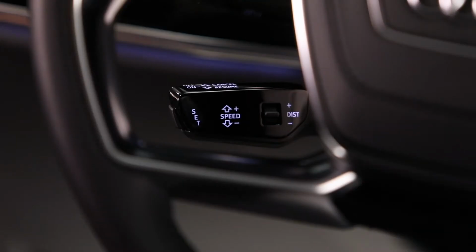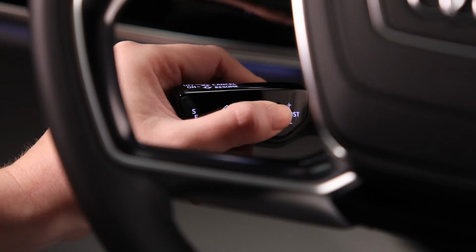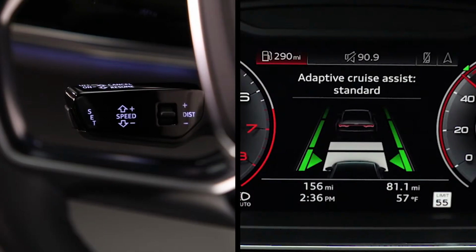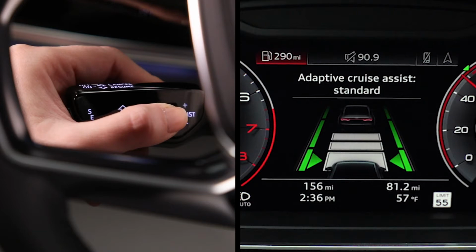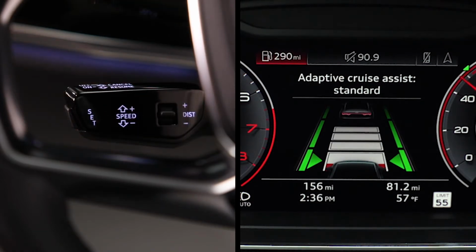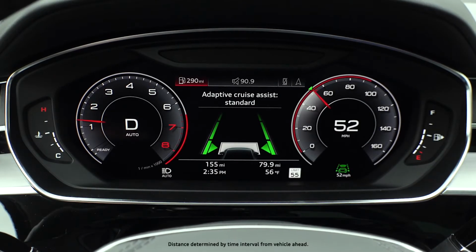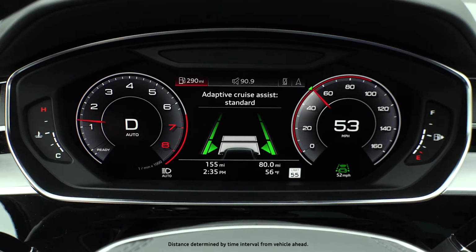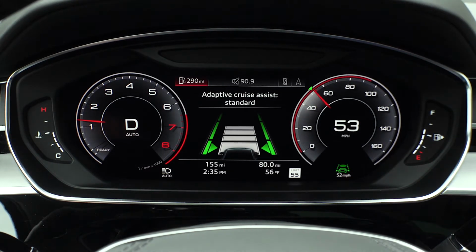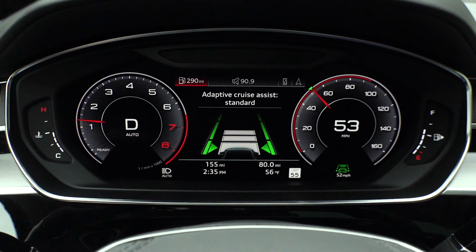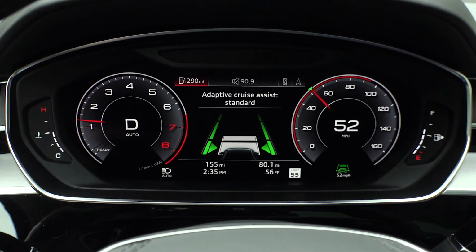To increase or decrease the distance in increments, tap the rocker switch up or down. The greater the speed, the greater the distance necessary for safety. There are 5 distance settings, indicated by bars in the display. The more bars, the greater the distance. Distance is determined by the time interval between the vehicles and can vary depending on vehicle speed.